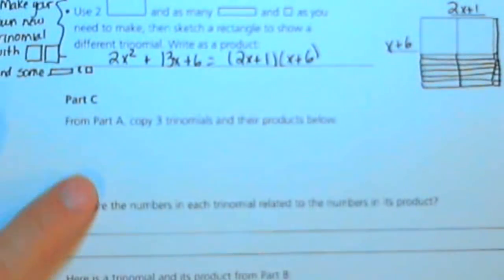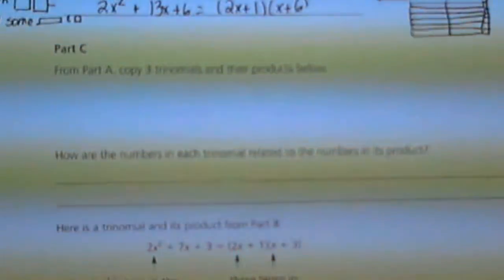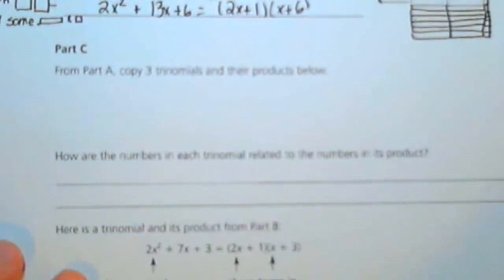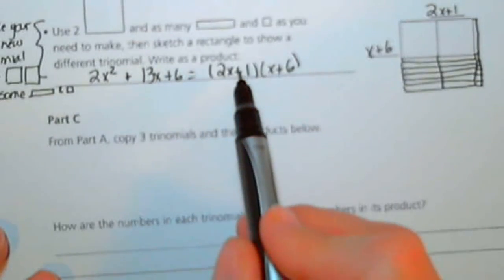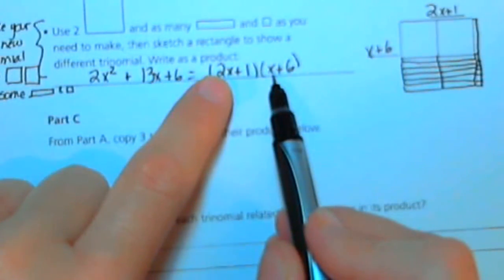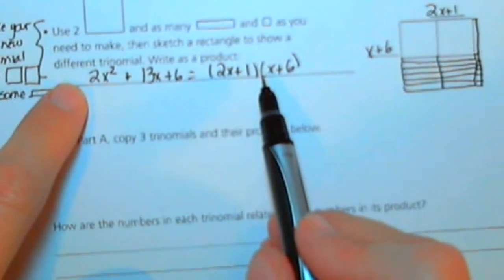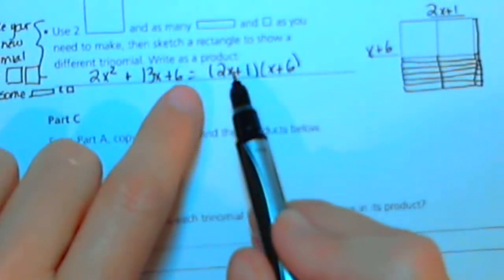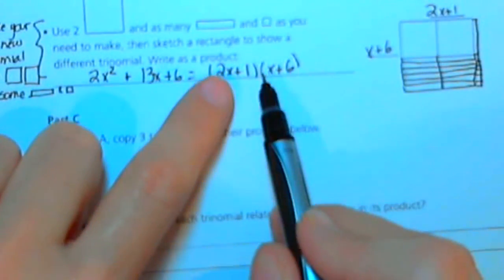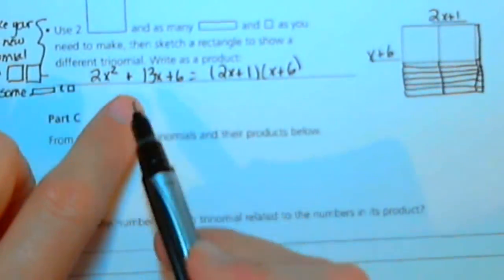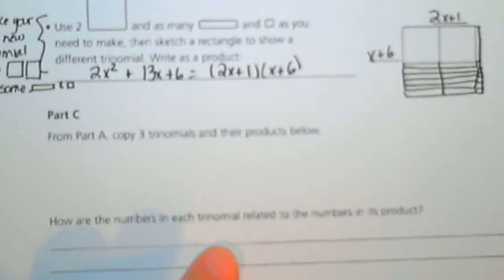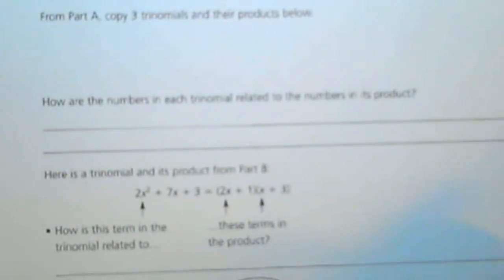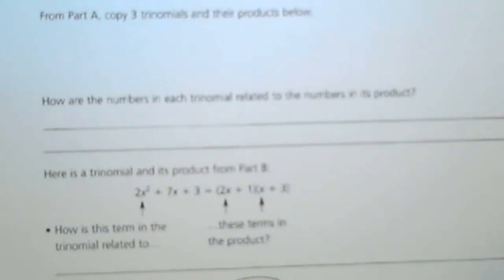Now, part C is something I just want you to think about. We're going to talk more about that in the future, but I want you to look at the relationship between the numbers that appear. What about these two numbers and this first number? What about these last two numbers and this last number? What about some of the inside numbers and the middle number? I want you to explore that for a little bit. Write down what you think happens in this next spot, and then you can go on and do the assignment on page 21.